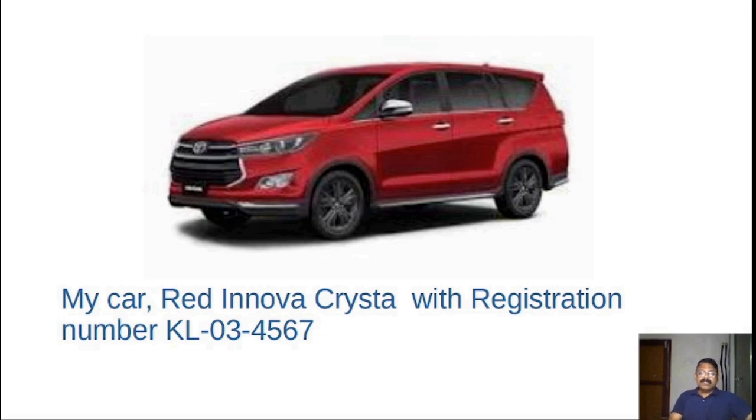It is owned by some person. It has a registration number. It has color, and it may even have some scratches. All these things define this Innova Crysta. Actually, this Innova Crysta is a series of vehicles, isn't it? In this series, a lot of vehicles are there.